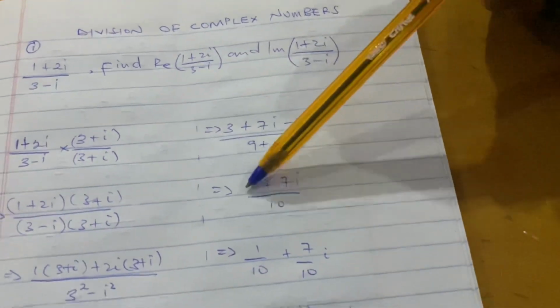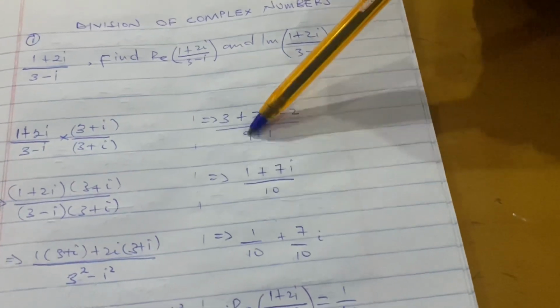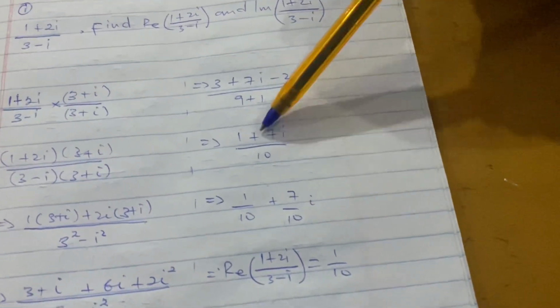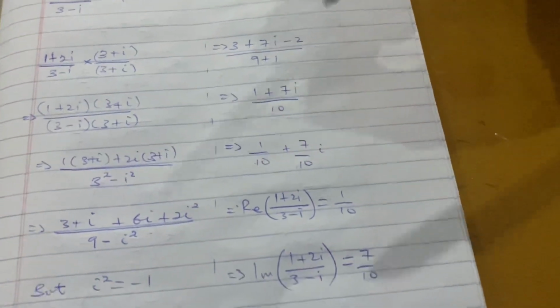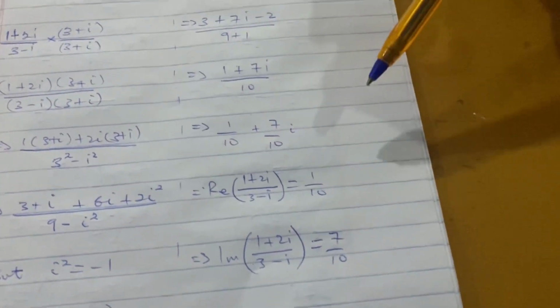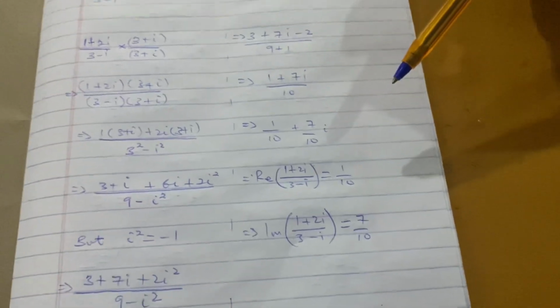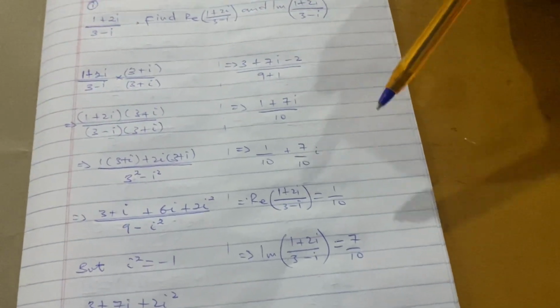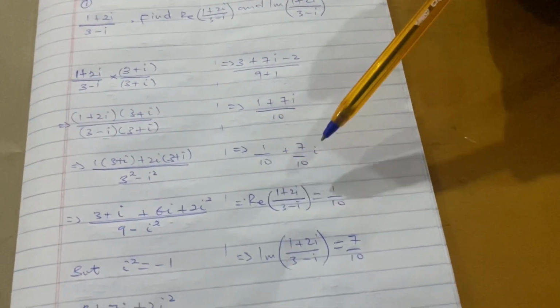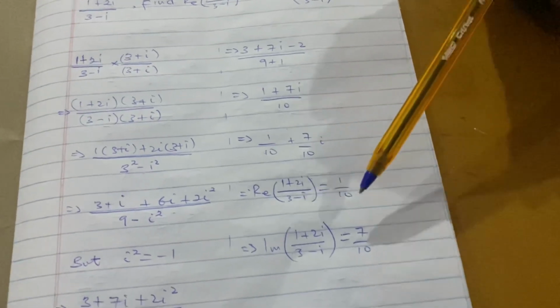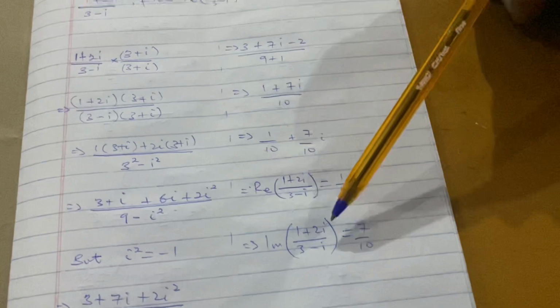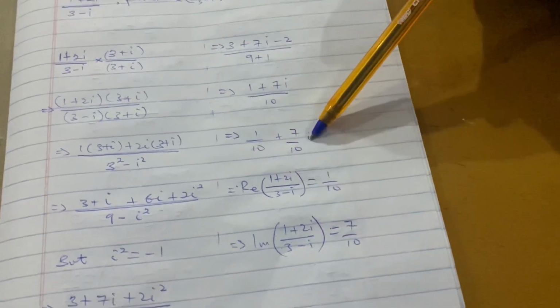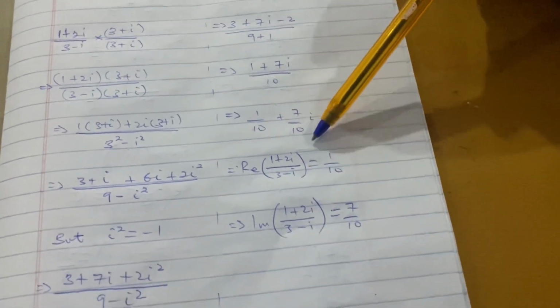3 minus 2 is 1. And then we have the 7i here. 9 plus 1 is 10. You can divide the numerator by 10, and then you have 1 over 10 plus 7 over 10 i. Now, if you are asked to find the real part of 1 over 10 plus 7 over 10 i, the real part is the part that doesn't have an i, which is 1 over 10. The imaginary part is the part that has the i as a coefficient, that's 7 over 10.